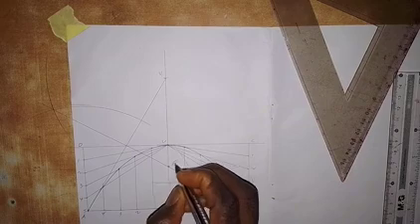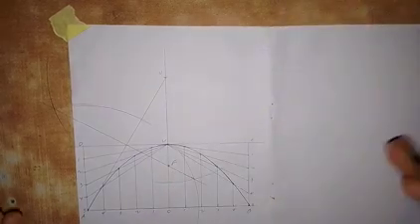Okay, so it's as simple as I've done it here. So this is how to find the focus of a parabola with this method that we use.